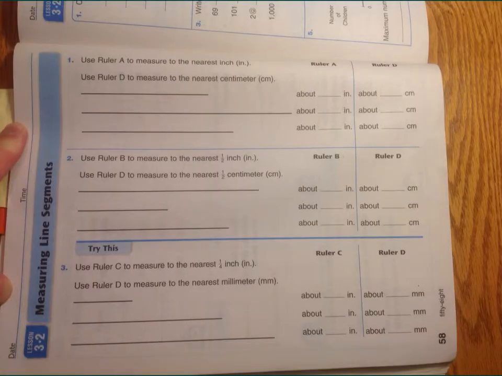Mathematicians, you'll be using those rulers that you just cut out on page 58 of your math journal. And you can see here it says use ruler A to measure to the nearest inch. So that's this part you're going to measure with ruler A. Use ruler D to measure to the nearest centimeter, and in this part you're going to answer with ruler D. Number 2, use ruler B to measure to the nearest half inch. So now we're only measuring to the nearest half inch, and that'll be in this section right here.